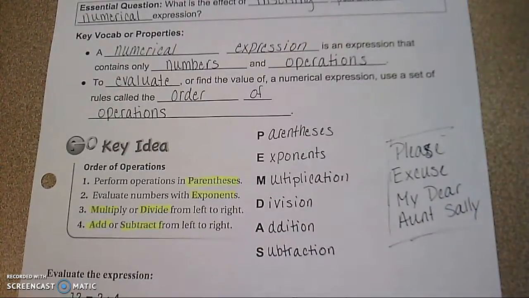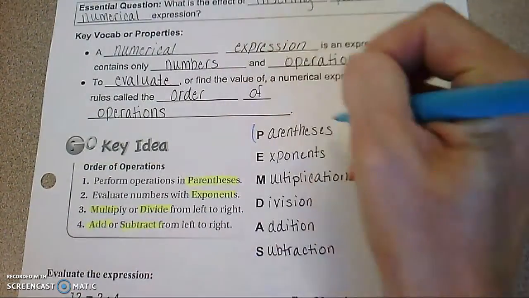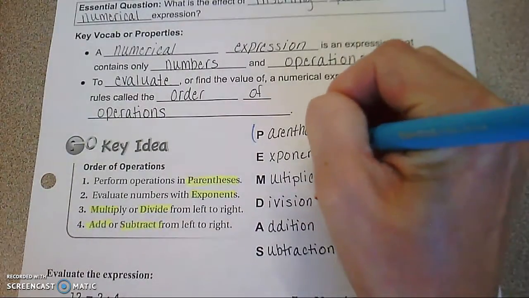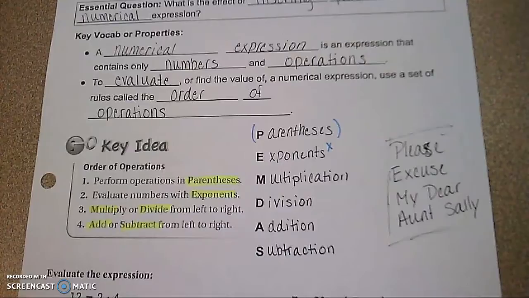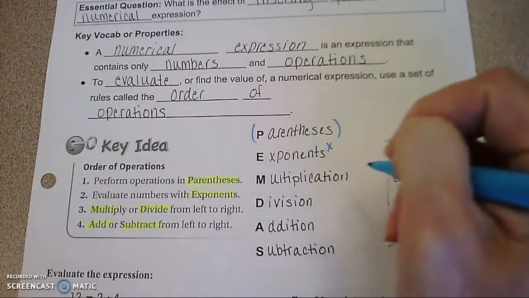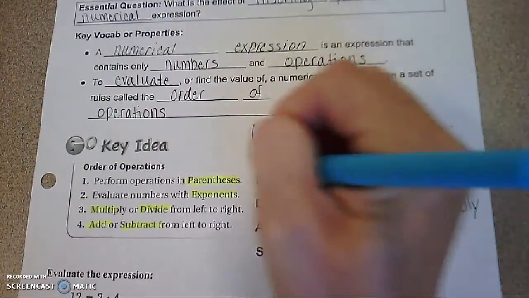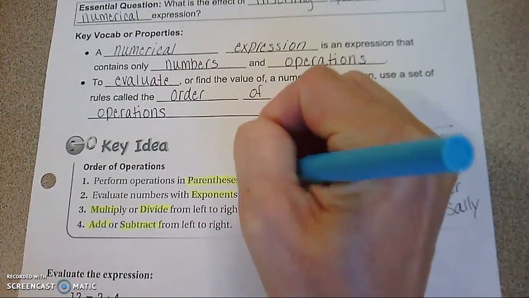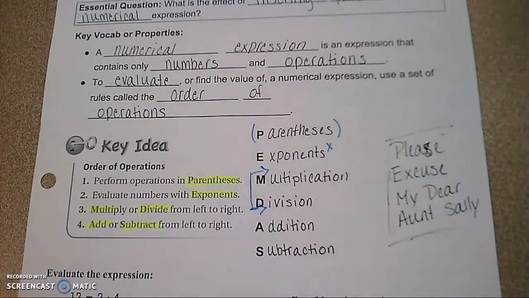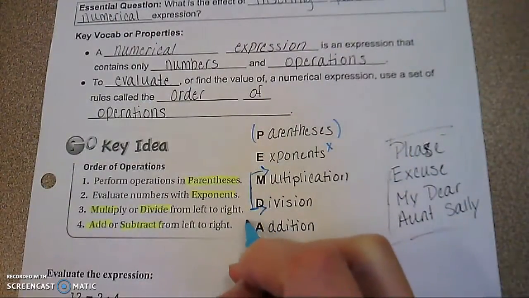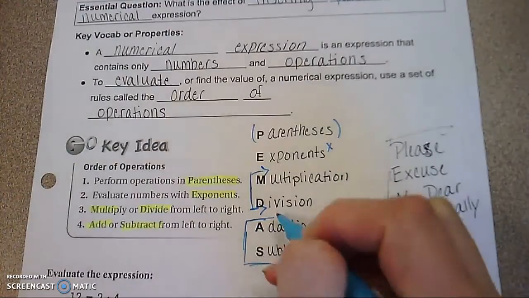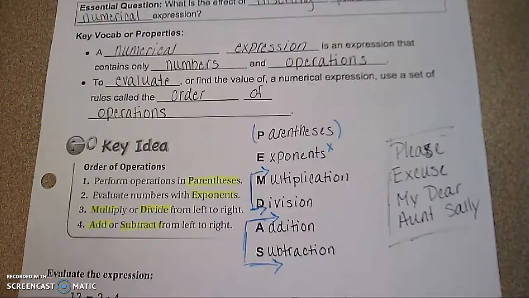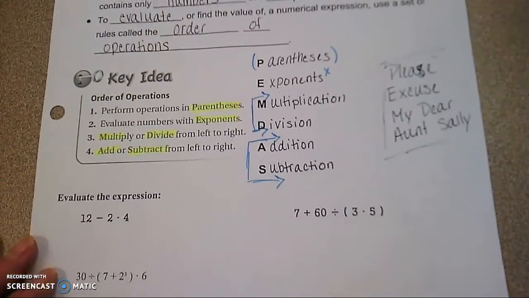So I like to create a little visual for this. So parentheses is what we do first, anything in parentheses. Then anything that has an exponent. Then the multiplication and the division. And those are kind of lumped together. And we just go from left to right, whatever comes first. And then same process with addition. Left to right, whichever comes first. So let's go ahead and try a couple of these.